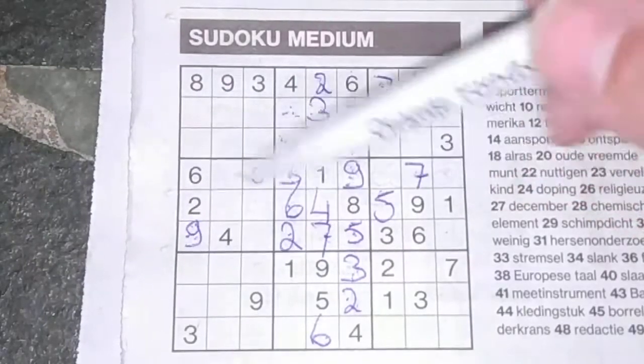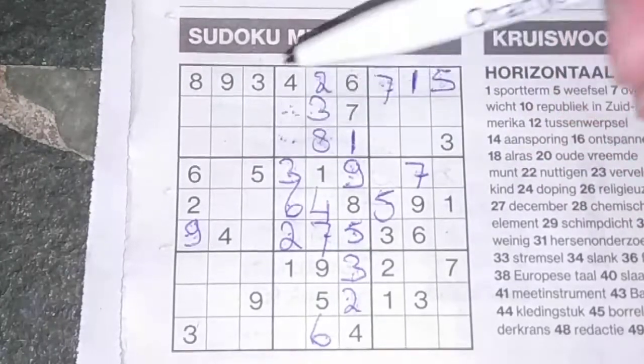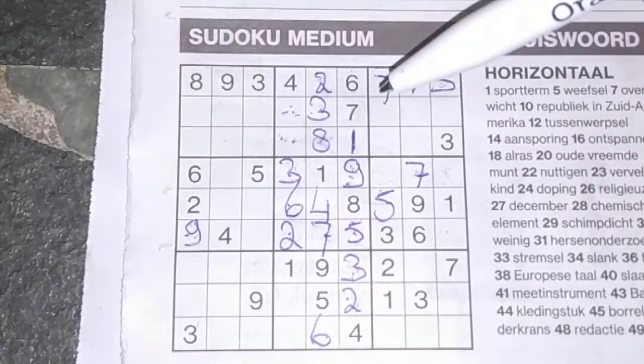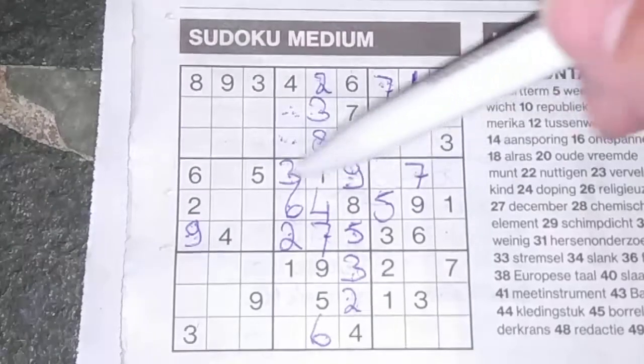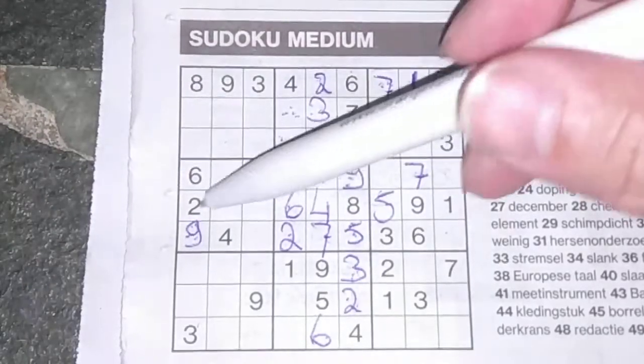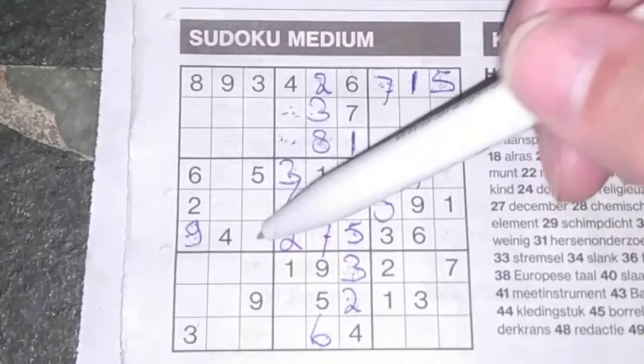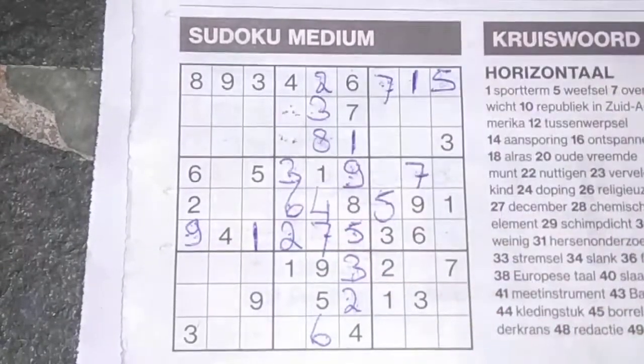Yes, in this big square, 4 missing numbers. 1 in this row, 1 in the middle row, so in the row below. The only place for the 1 should be here.